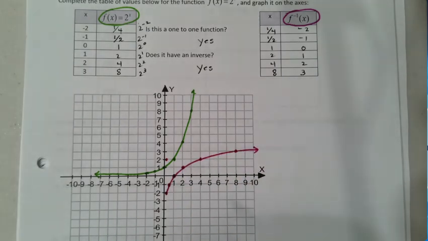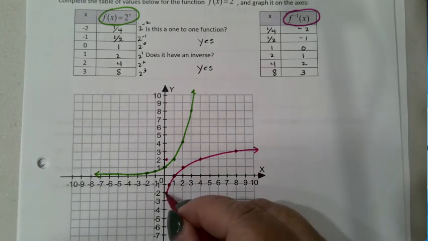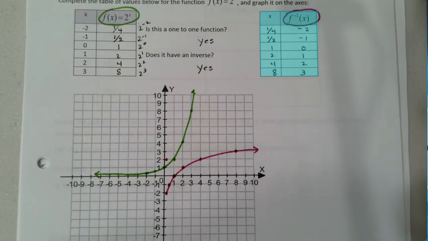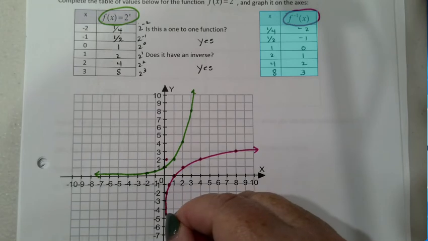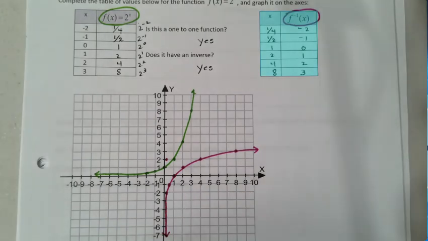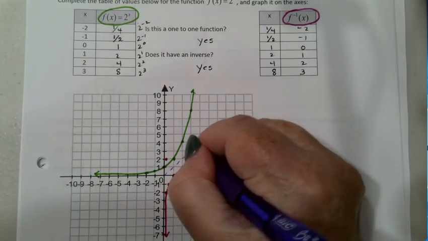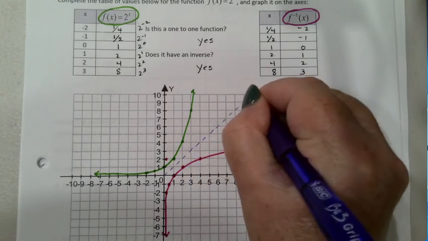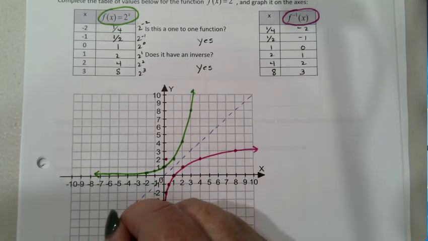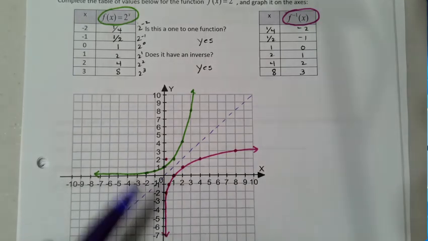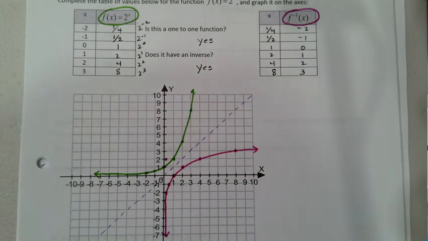So I can kind of see that graph going up fairly slowly, but going up. And then over here, it seems to be approaching the y-axis. That makes sense, since the original function was approaching the x-axis. The inverse would approach the y-axis. Notice that if I were to add in, just sort of as a dotted reference line, that diagonal, y equals x, we can see that reflection across the y equals x line, which is typical for our inverse functions.